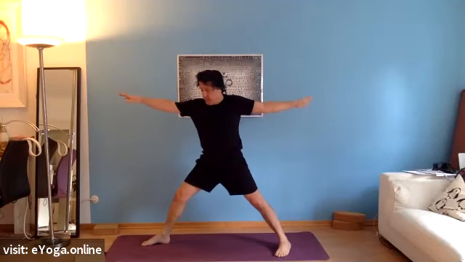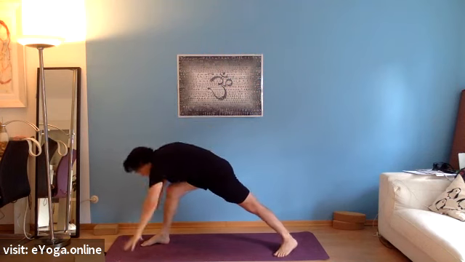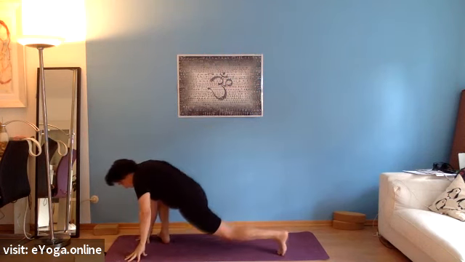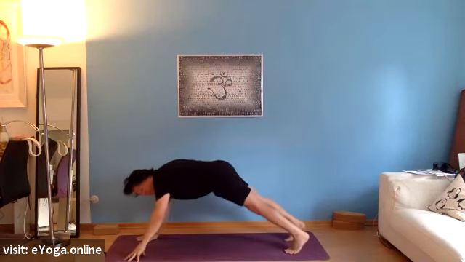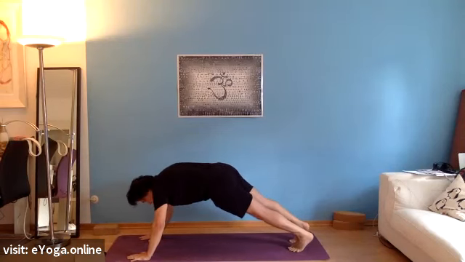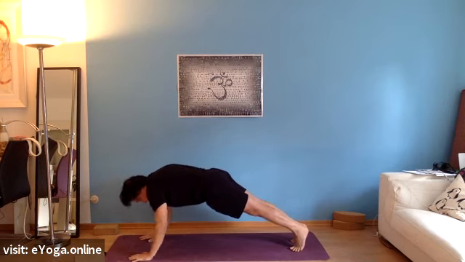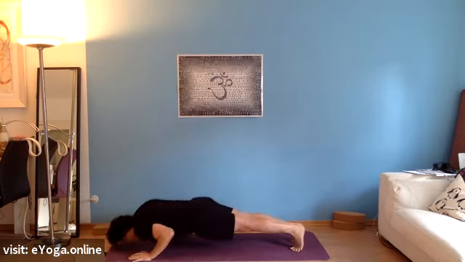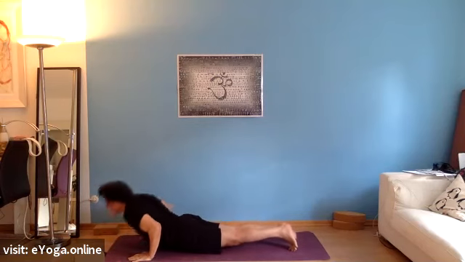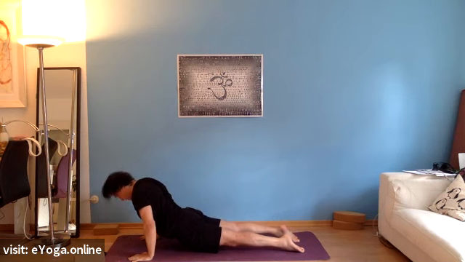From there, we just rotate, cartwheel the hands to put them on the ground. I want to take the right foot back to the plank. Normally we take just 1 breath, but we're going to take 1 breath in. And on the breath out, fold the hands, chaturanga, raise the chest to an upward dog or a cobra.